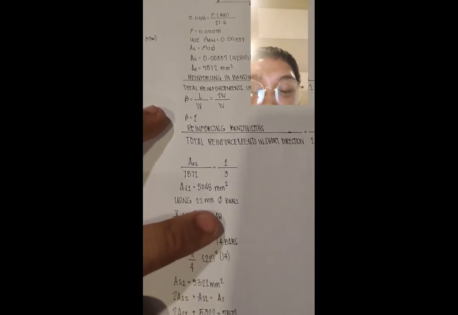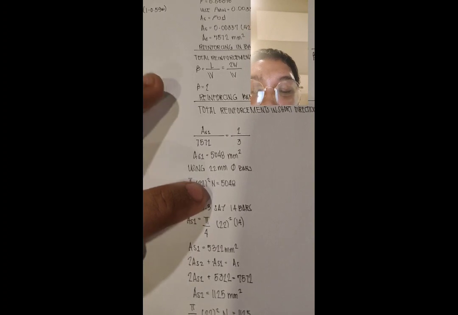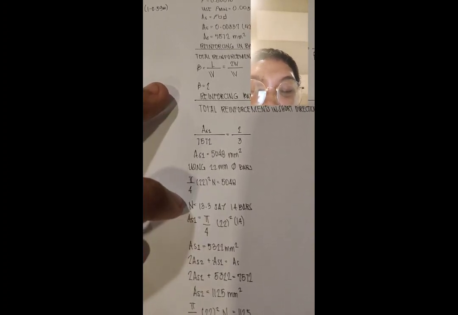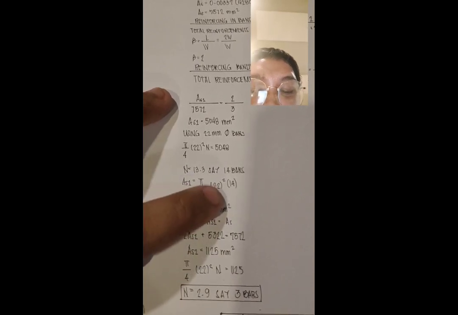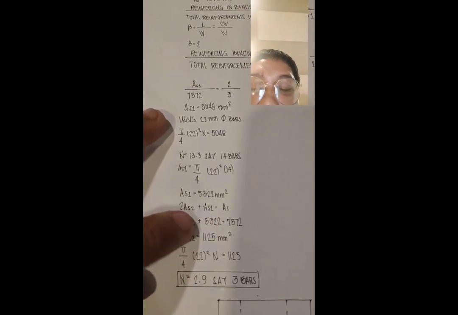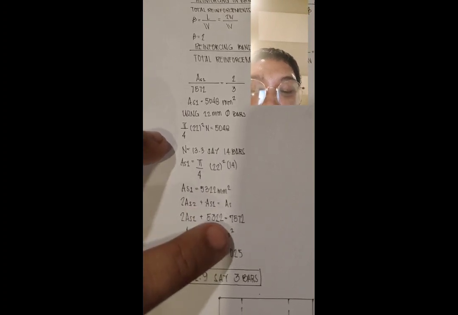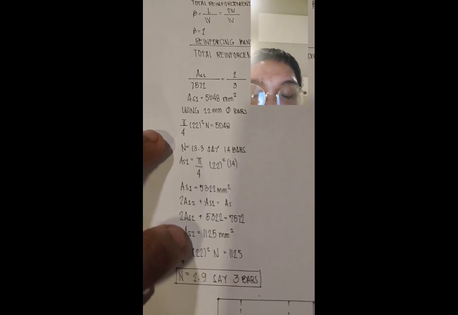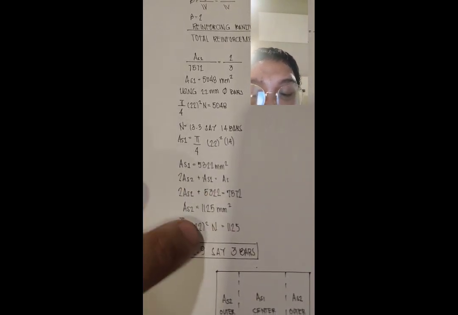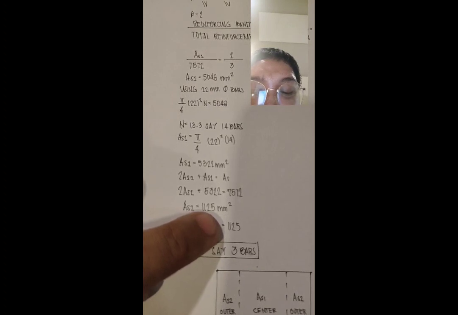We get the area AS1 as 5,048 mm squared, using 22 mm diameter bars. So using this formula, pi over 4 times 22 squared times n equals 5048. So the number of bars is 13.3, say 14 bars. AS1 equals pi over 4 times 22 squared times 14, giving AS1 of 5322 mm squared. To get the total, 2AS2 plus AS1 equals A total. Substituting the values again, we get AS2 equals 1125 mm squared.